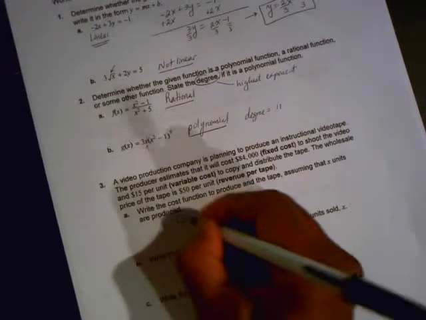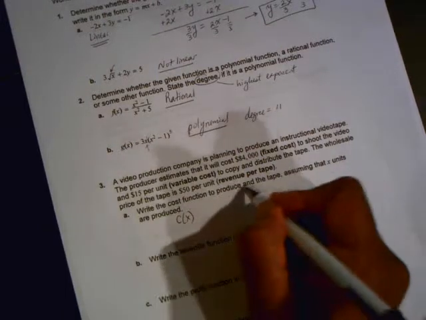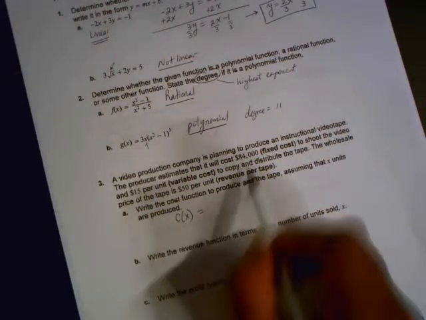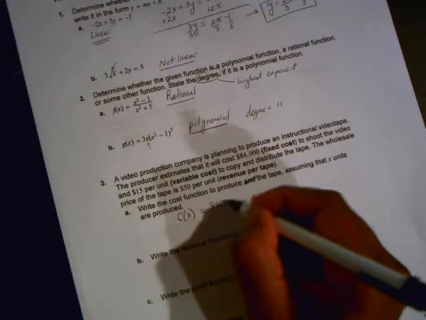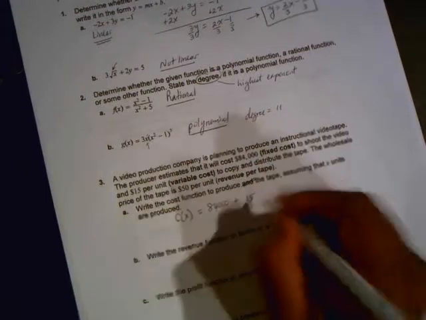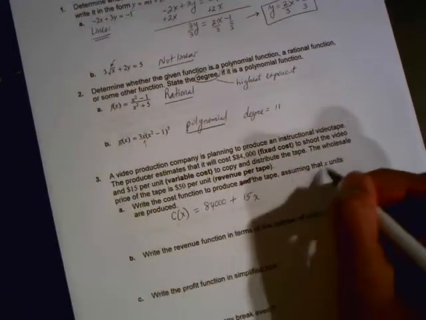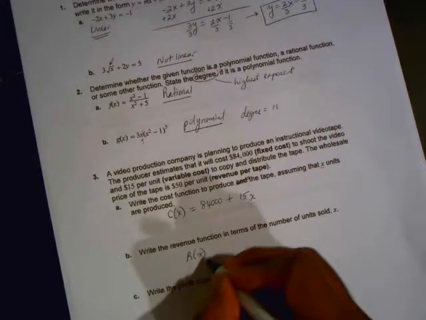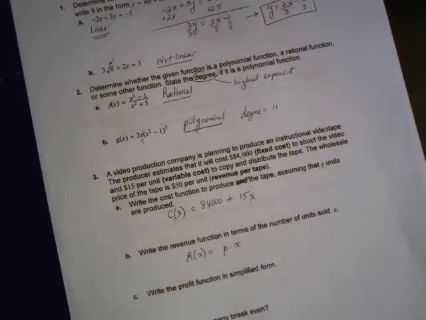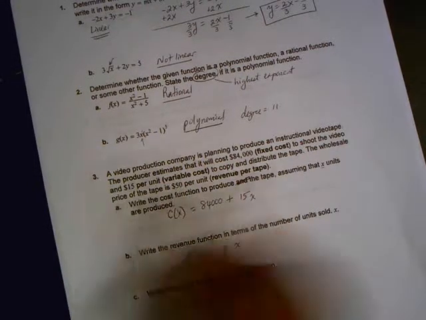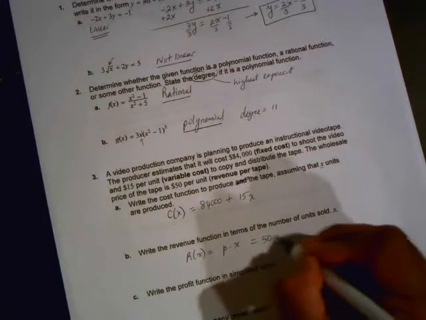Part A, write the cost function. So we need C of x to produce the tape, assuming that x units are produced. So, as we saw in the notes, cost is fixed cost, that's $84,000, plus variable cost, which is $15 per unit. So it's 15x. We're making x tapes. So that's part A. Revenue function, R of x, is price times quantity, lowercase p, which is $50 is the price, so it's 50 times x.